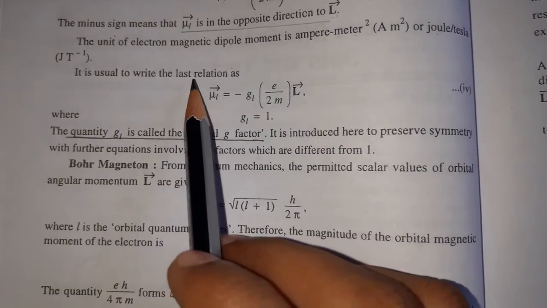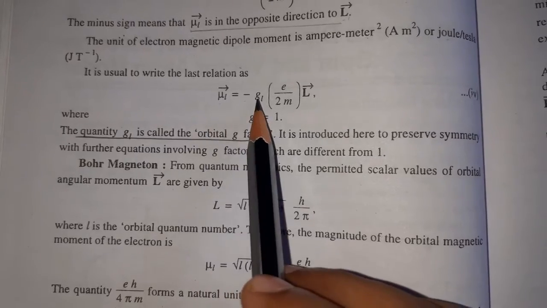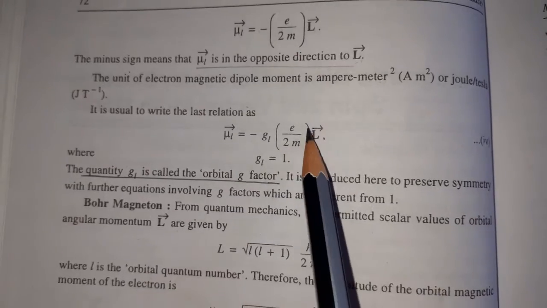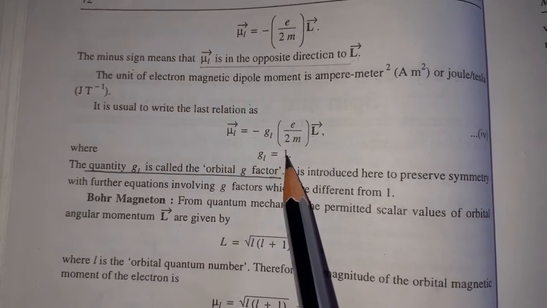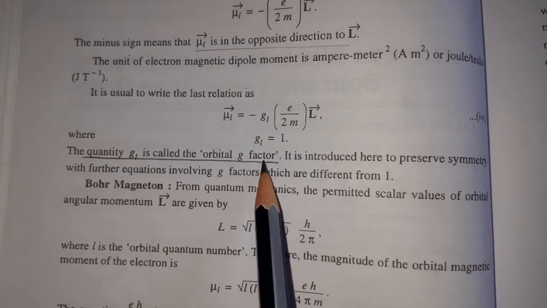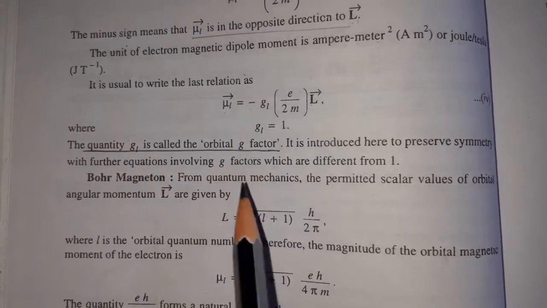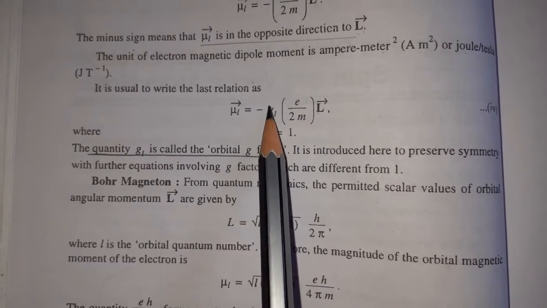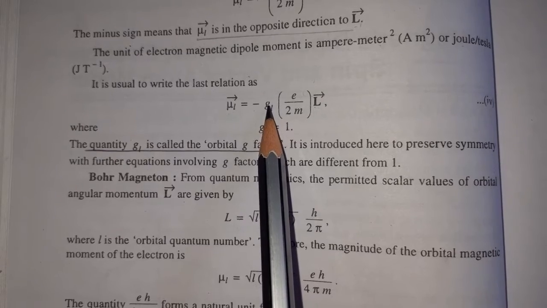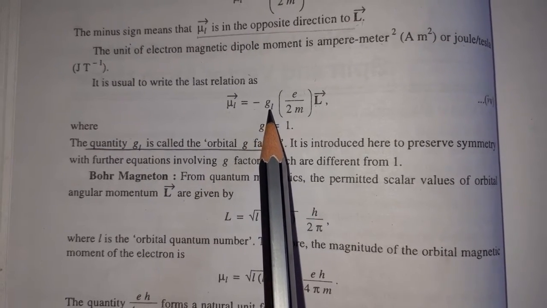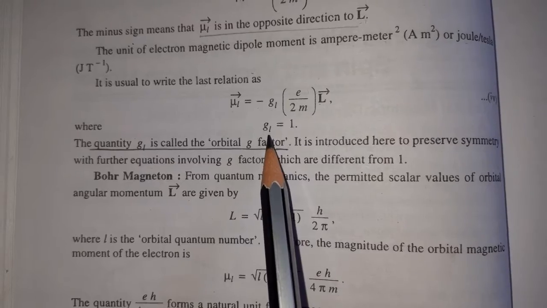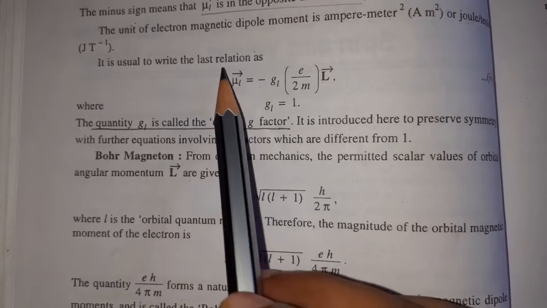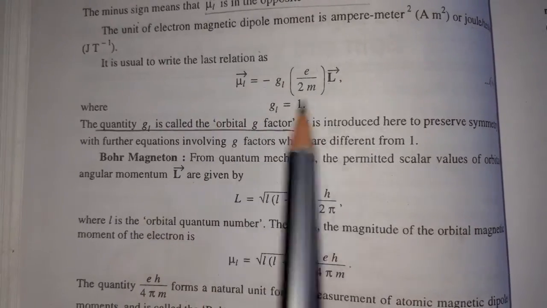Now it is usual to write the last relation as mu L equals minus g L e by 2m multiplied by L. So comparing these two equations, we get that g L equals 1. So g L is called the orbital g factor. It is very, very important. The question is why we have multiplied this g. We have introduced it to preserve the symmetry with further equations involving the g factor, which are different from 1, because in other equations the value of g may be 1, 2; it depends upon the situation. So this is the orbital magnetic moment.